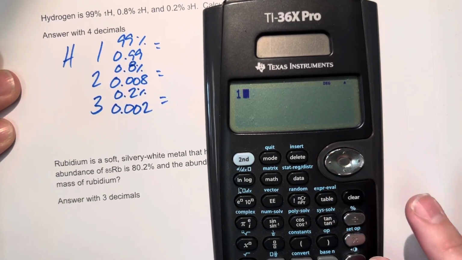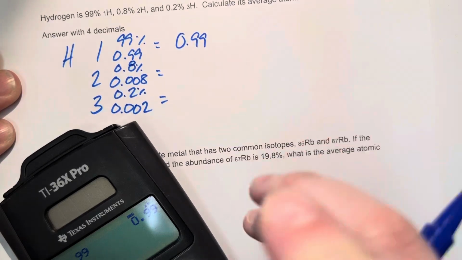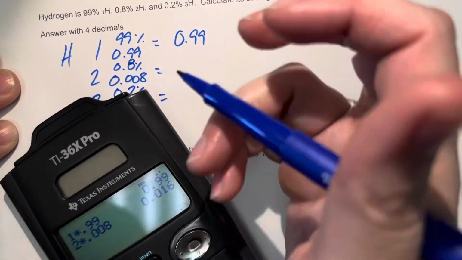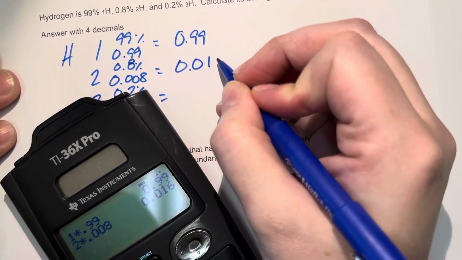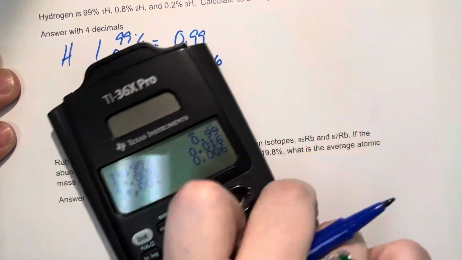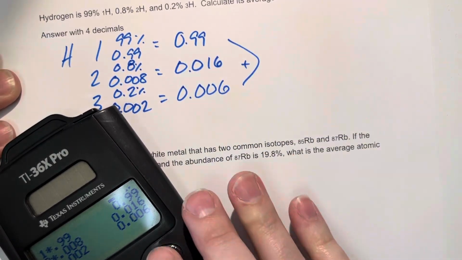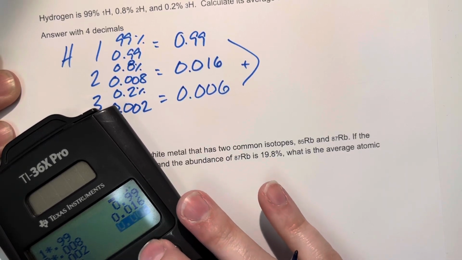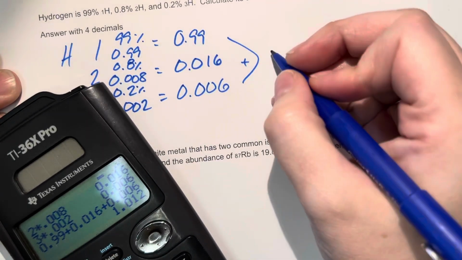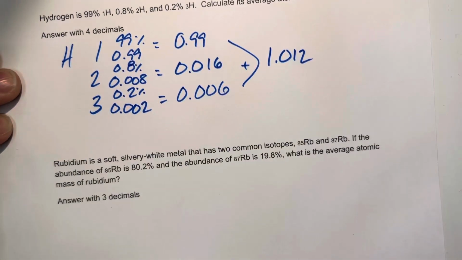So 1 times 0.99 gives me 0.99. 2 times 0.008 gives me 0.016. And then 3 times 0.002 gives me 0.006. Adding all of those up gives me 1.012. Checking to make sure that this was reasonable.